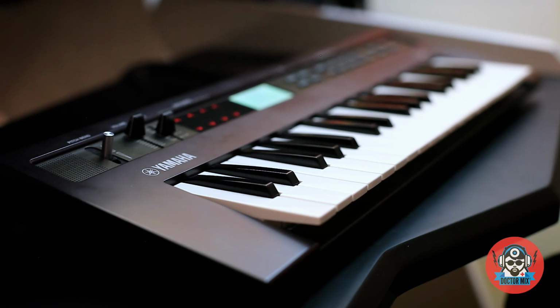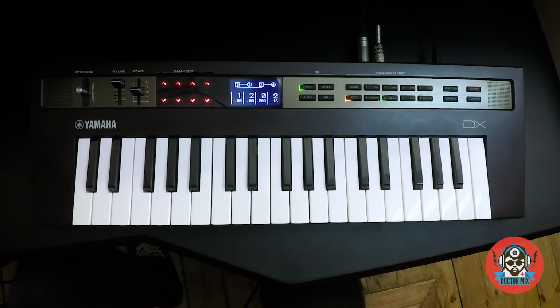So there you go, here's one technique on how to create an evolving pad sound on the Reface DX.